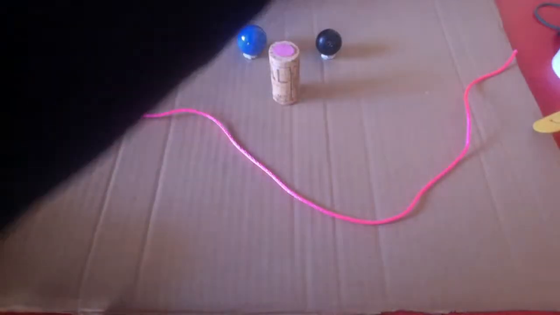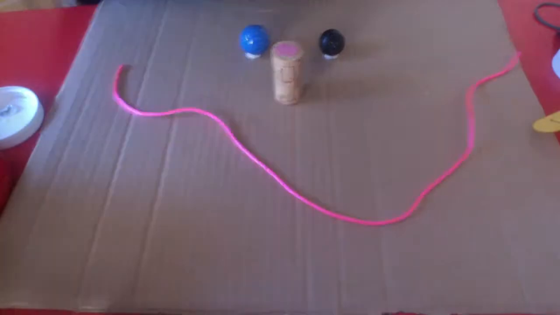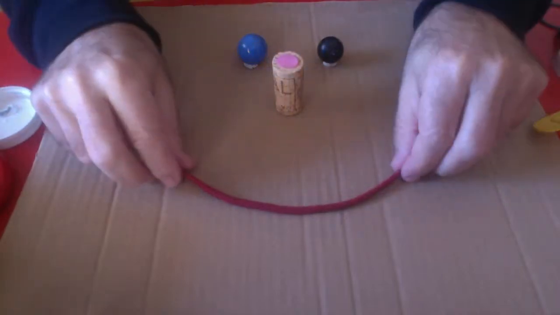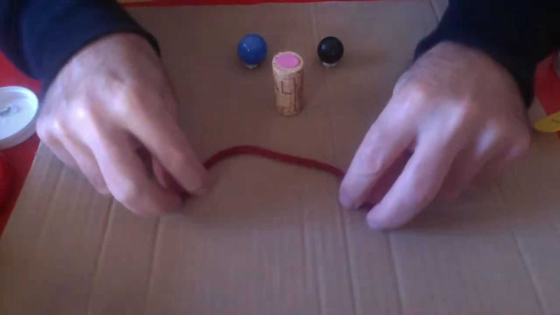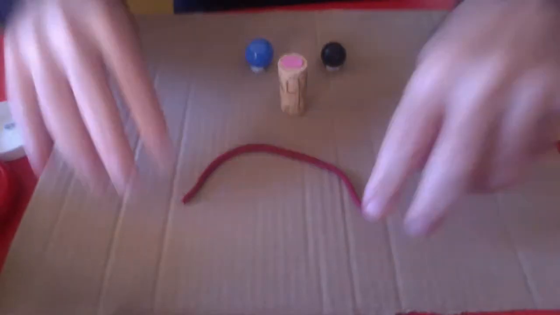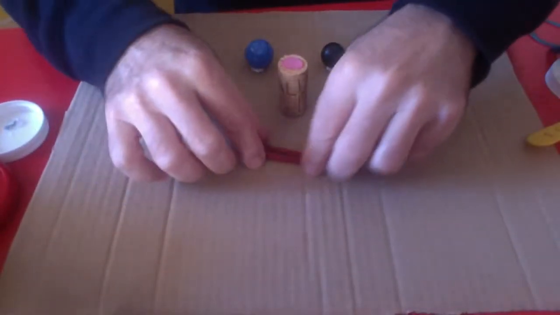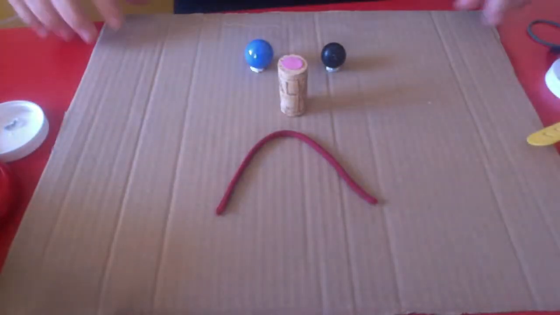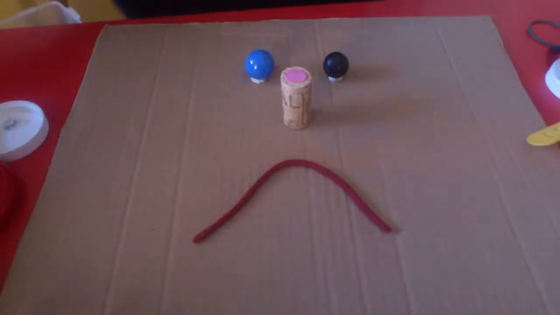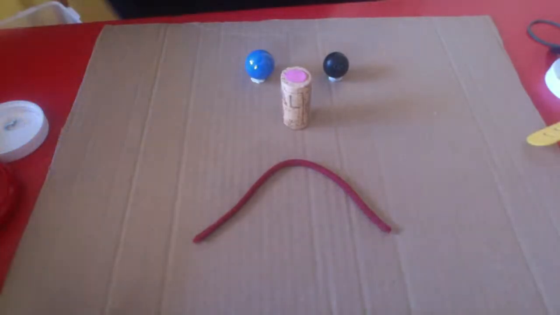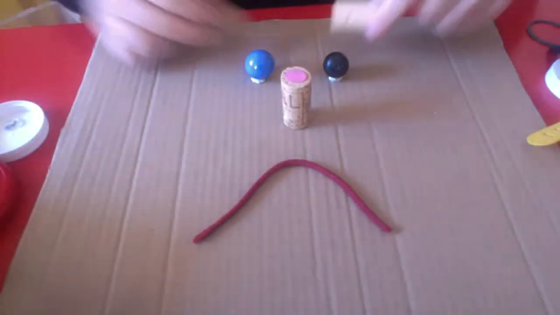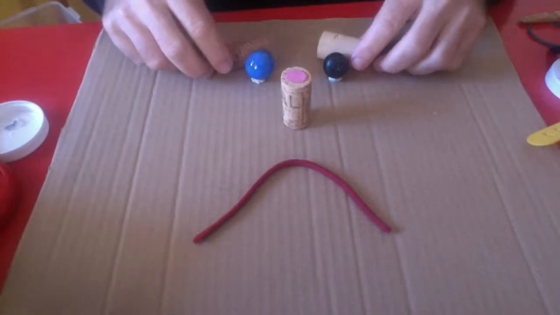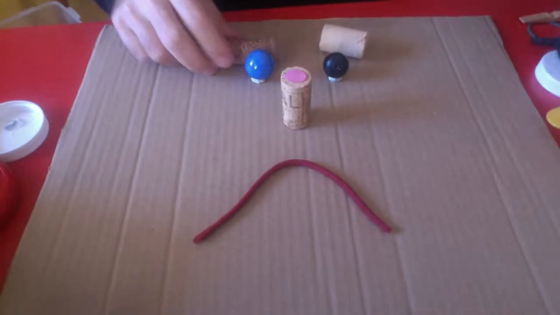And thread, remember I was showing you that I had some thread before. Thread is a wonderful, wonderful example because with thread you can really start playing with facial expressions. So this thread can really become so many things. Now the face is really sad. Now, if we're talking about facial expressions, it's interesting to see that the eyebrows really help a lot to create facial expressions.